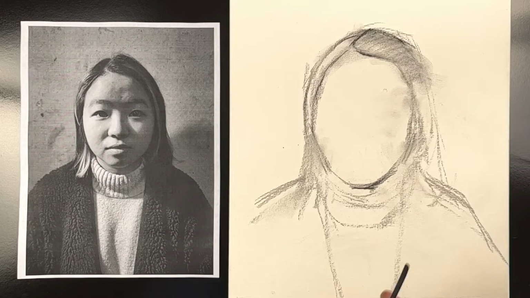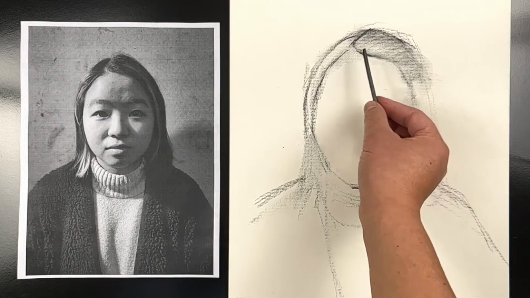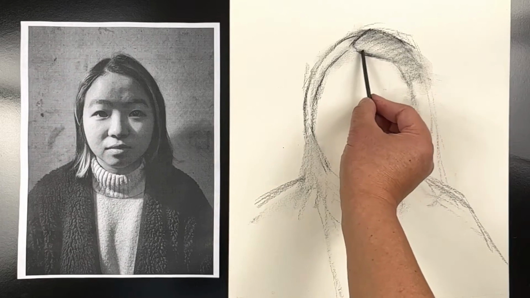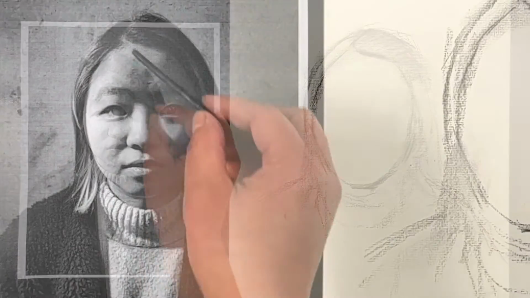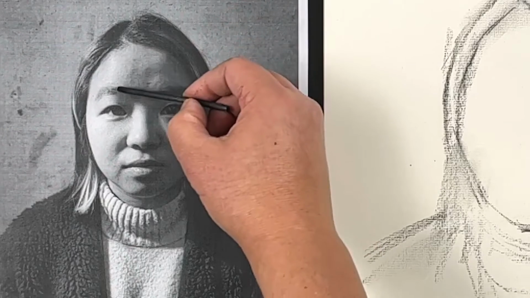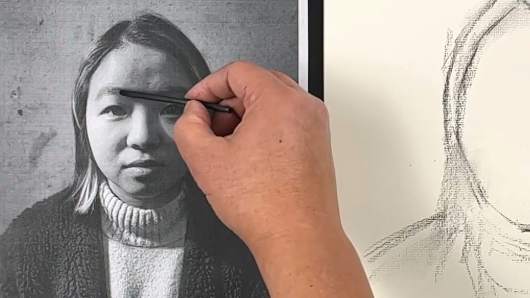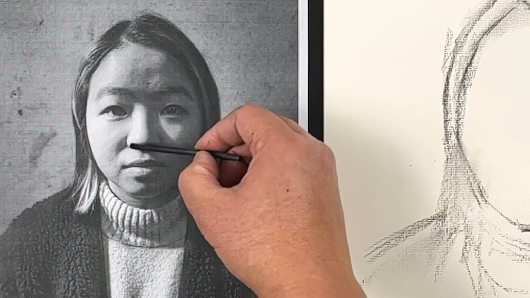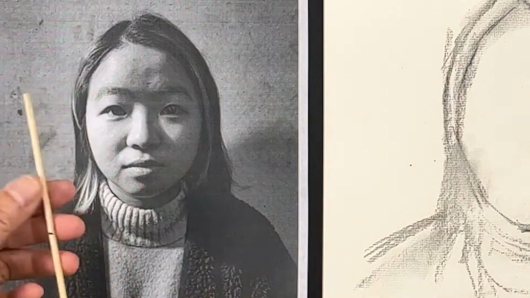Let's take a look, how can we divide the vertical space? So this is the hairline. It looks like the forehead is a little bit smaller in proportion to from the eyebrows to the nostril to the bottom of the chin. Let's take a look. How can we divide it a little bit better?